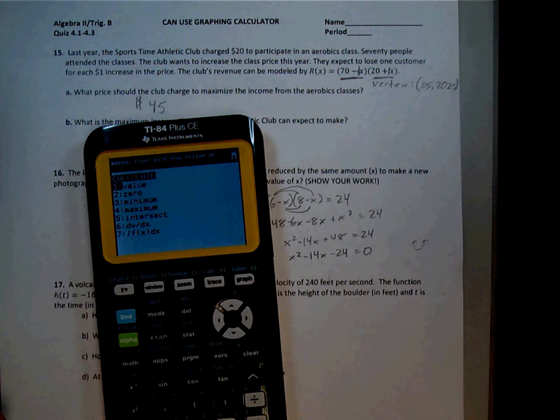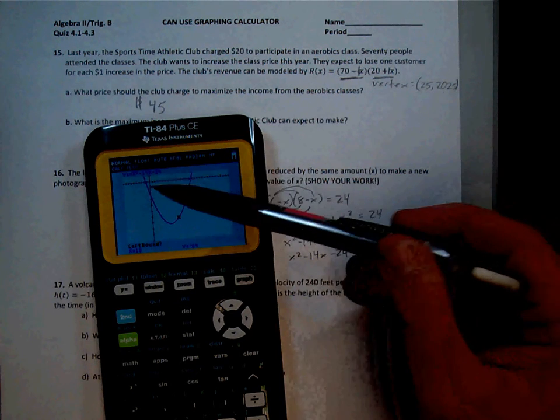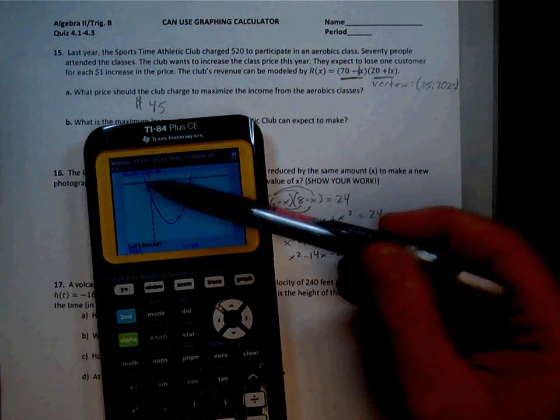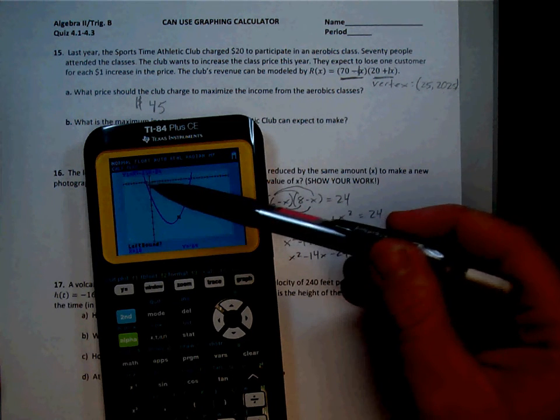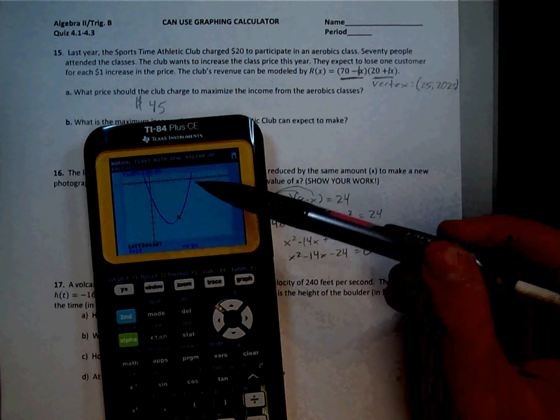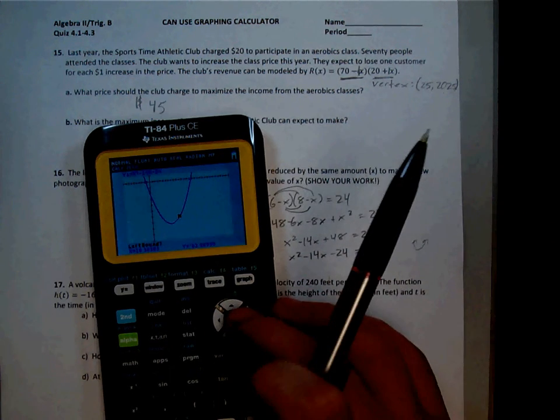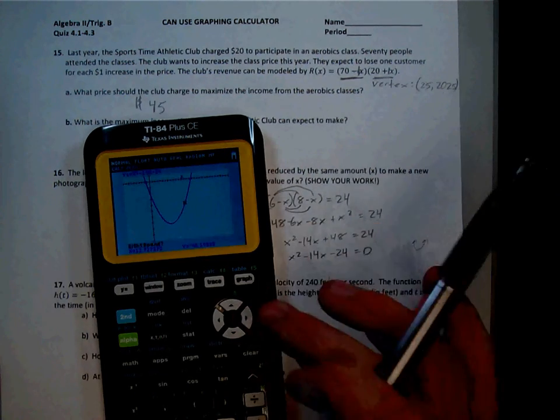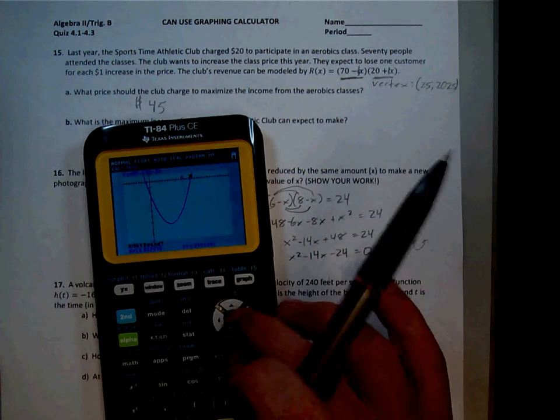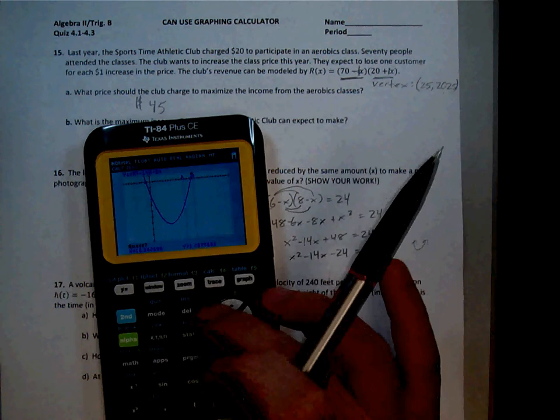I want my zeros, so number 2. Now I have 2 zeros. I got one on the left and I got one on the right. There's 2 intercepts. But I don't care about the one on the left because that's a negative number. I don't want to know where x is negative. I want the positive one. So stay to the left of it, hit enter, then move to the right of the 0, and then give your guess.